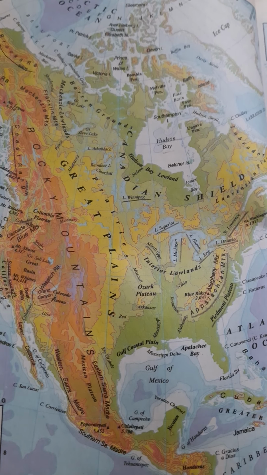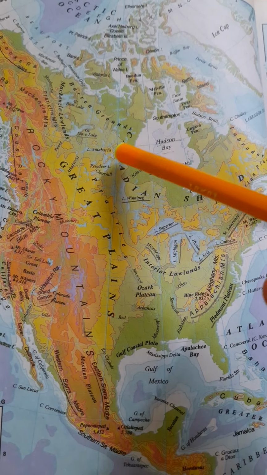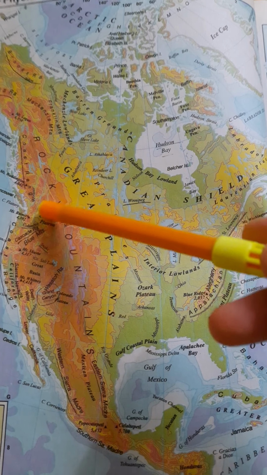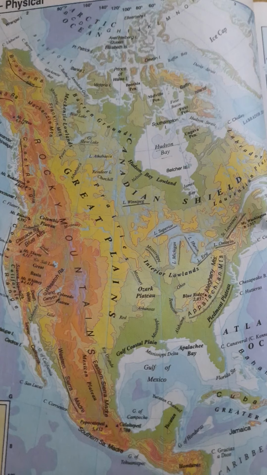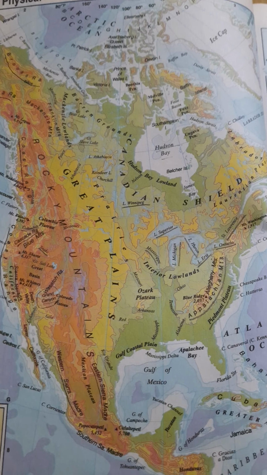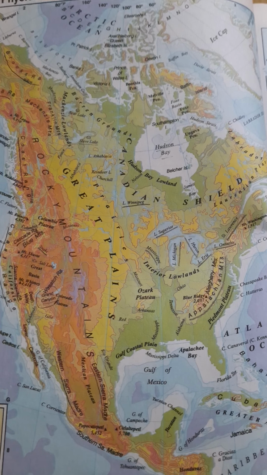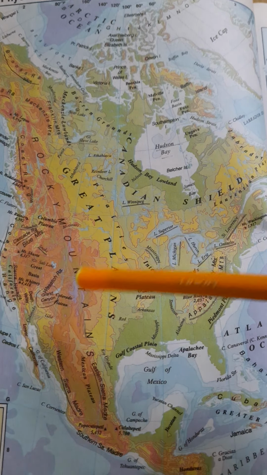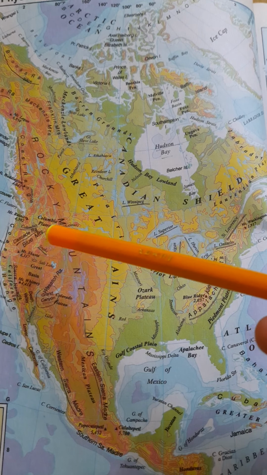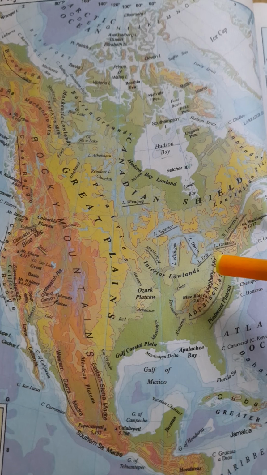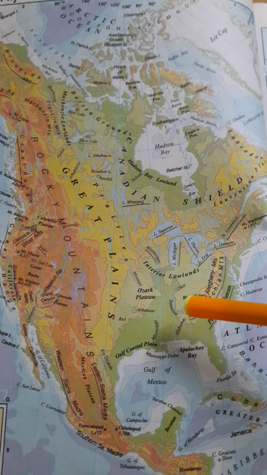Yesterday, we studied the Canadian Shield, and we also studied the Western Cordillera. The next thing we are going to begin with is the Appalachian Mountains. So if you could just look at the east coast: the Western Cordilleras, as the name suggests, were in the west, and the Appalachians are on the east coast.